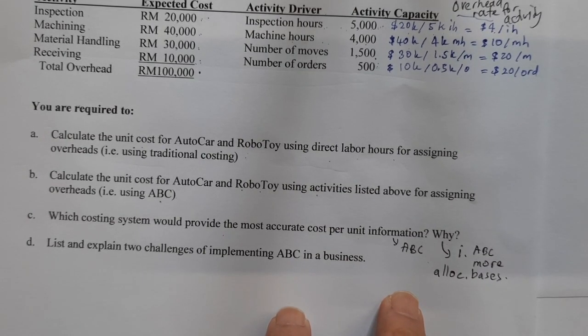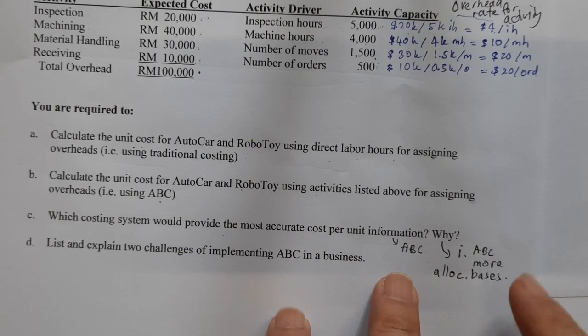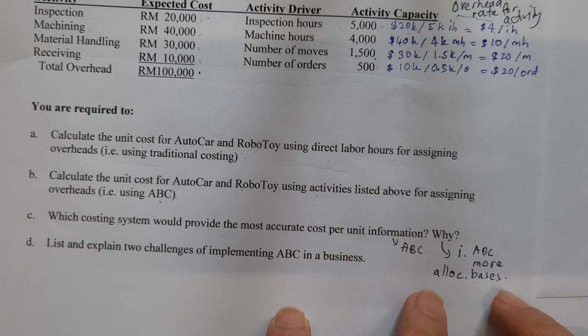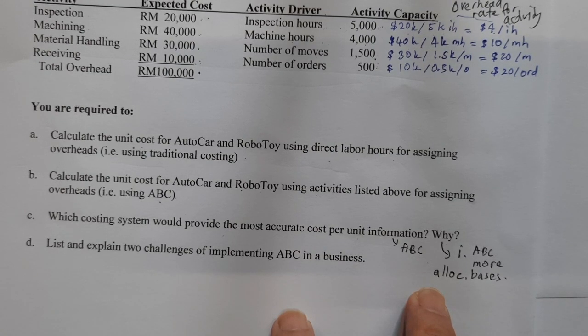Activity-based costing is more accurate because first, activity-based costing uses more allocation bases. If you see, the traditional costing only uses one basis of allocation, which in this sample question is the labor hour. But when you use the ABC, you have used 4 allocation bases related to 4 activities. So that's why most of the time ABC is more accurate.